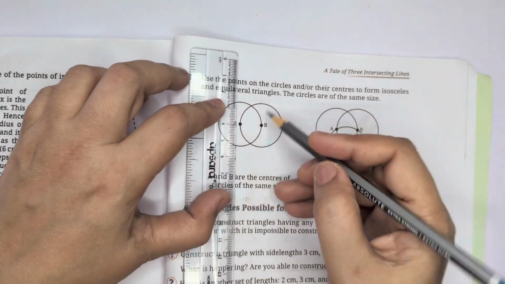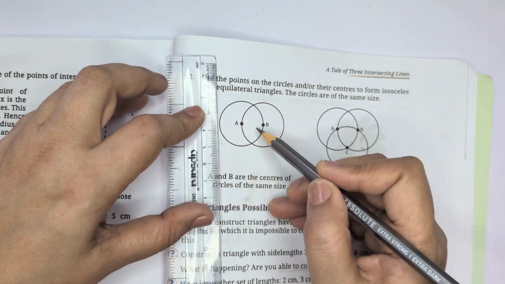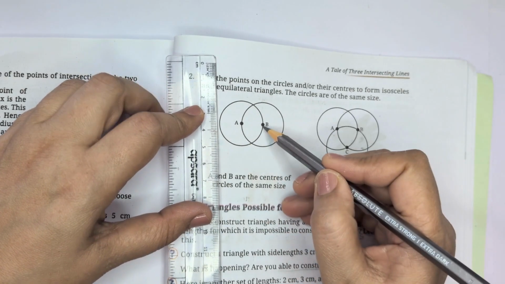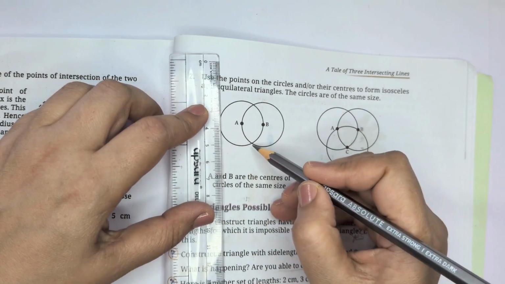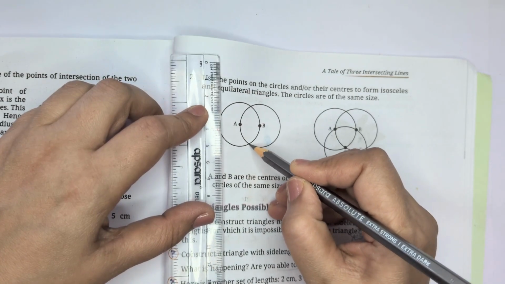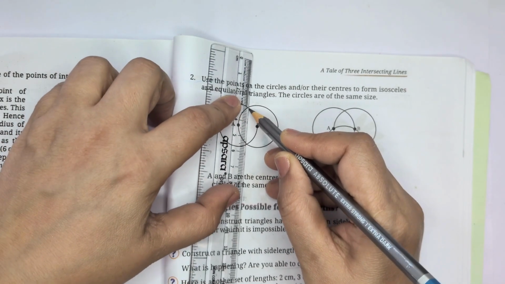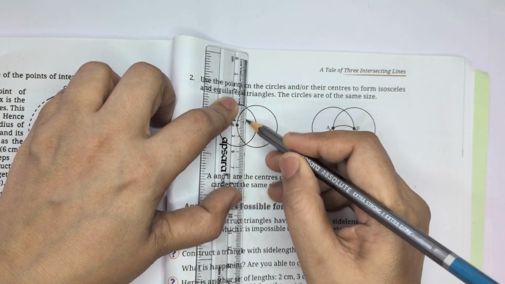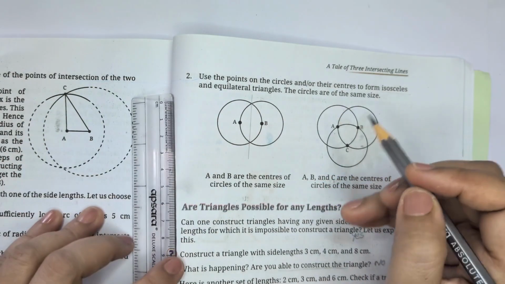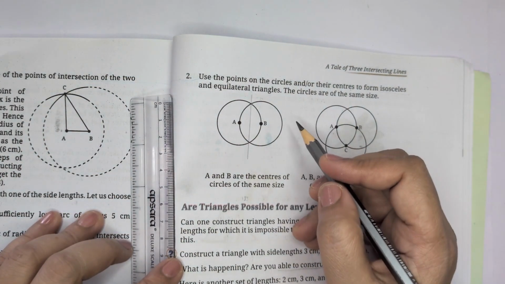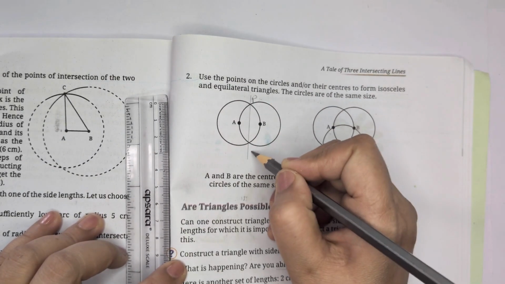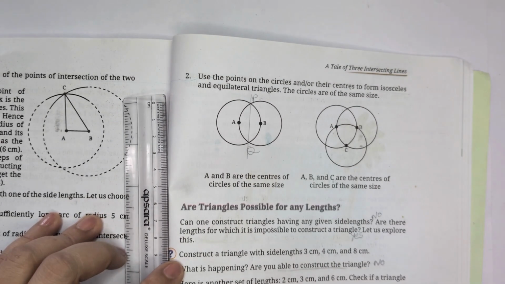For that, the intersecting points: these are the same radius, with center A for this circle and center B for the second circle. We can see that both circles are intersecting here. So we can join those points using the scale. Then we will get the length, and the intersecting points we can mark as P, Q.